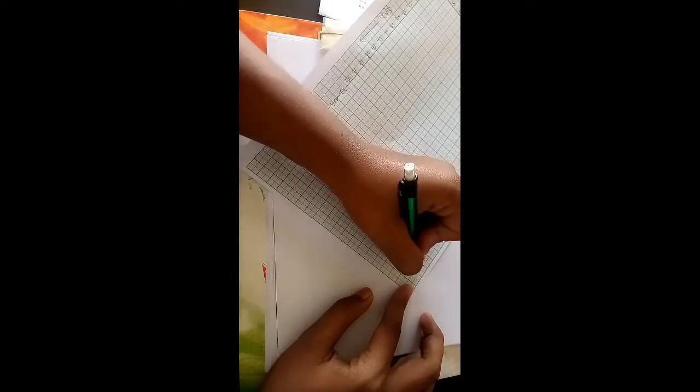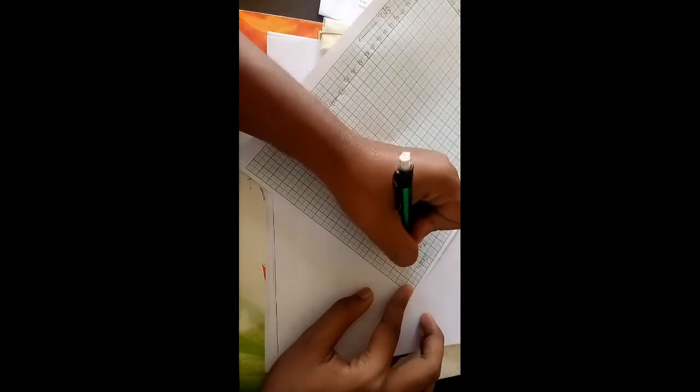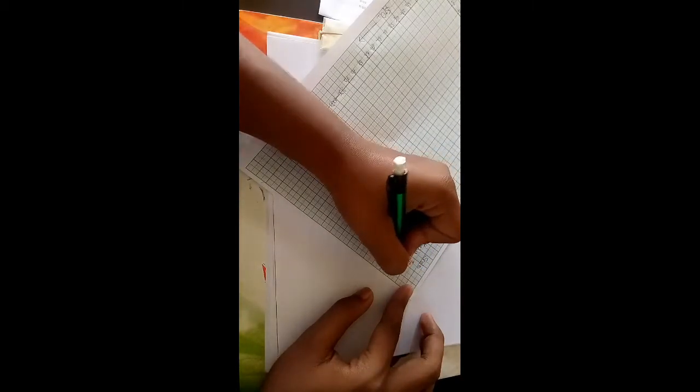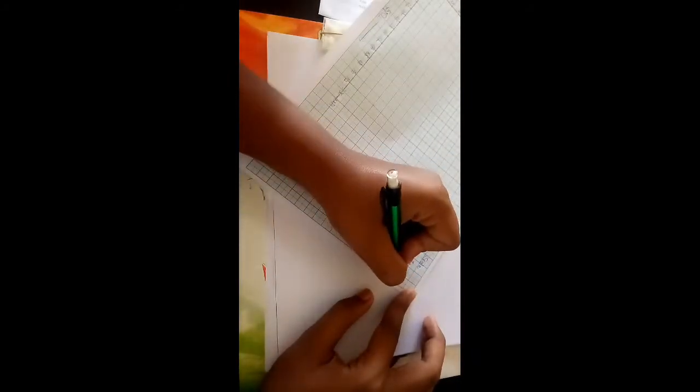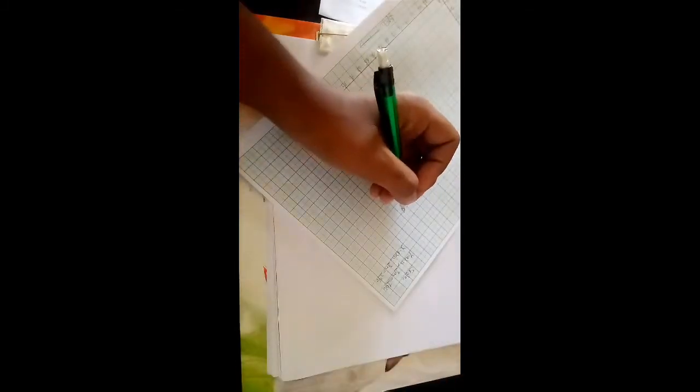On the y-axis, 1 centimeter equals to 1%. On the x-axis, 1 centimeter equals to 2%. Okay, so our scale is ready. We will make a box for it.